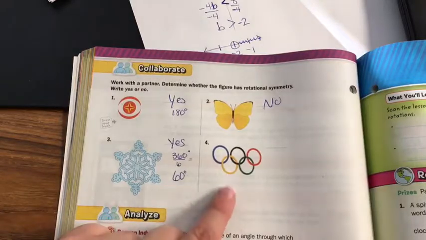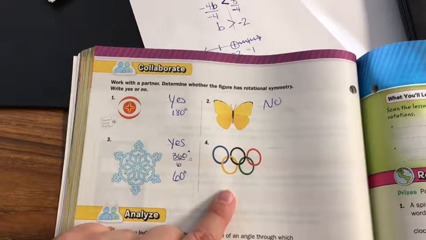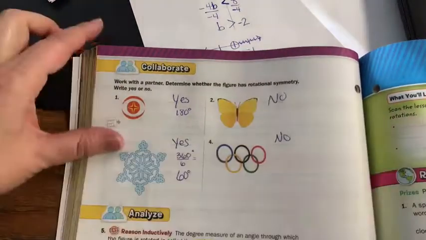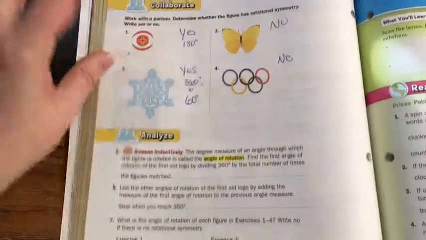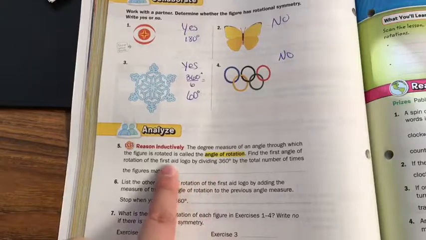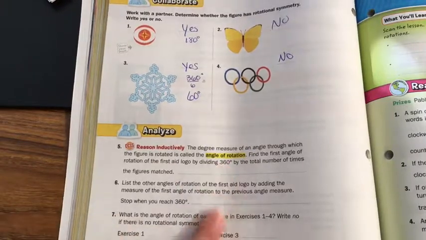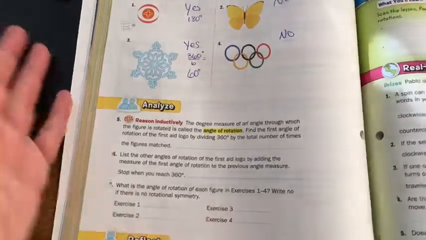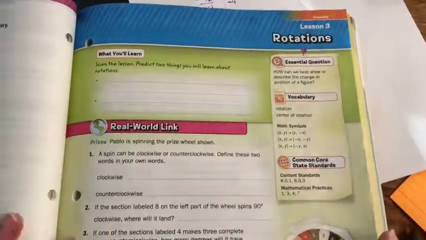Okay. Does the Olympic thing have rotational symmetry? No. Okay. All right. And so then that's the angle of rotation. So the angle of rotation is how many times it is divided by 360. We already did that. And we already figured it out because we're pretty much amazing, right? Okay, so now we're officially doing the lesson.